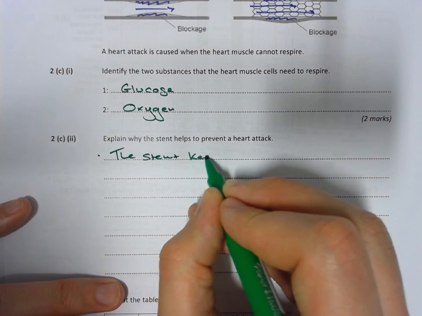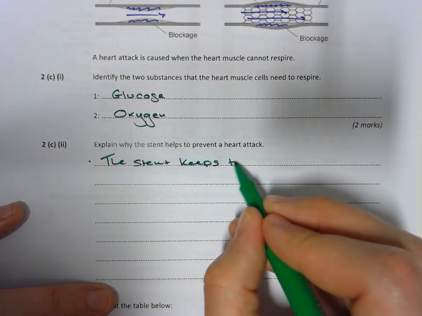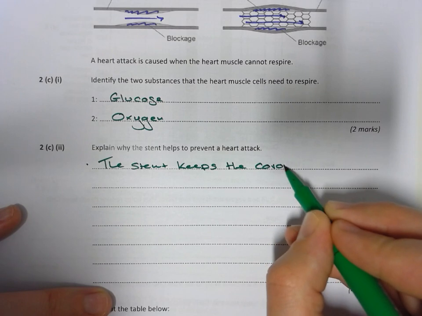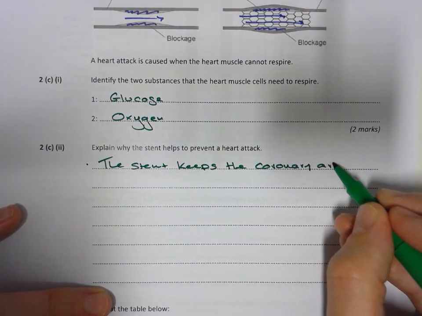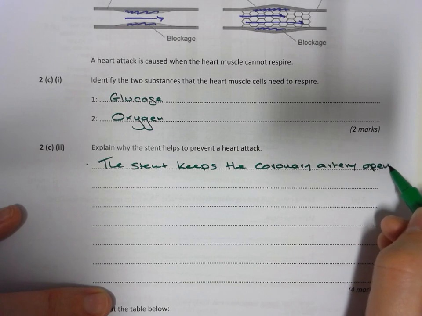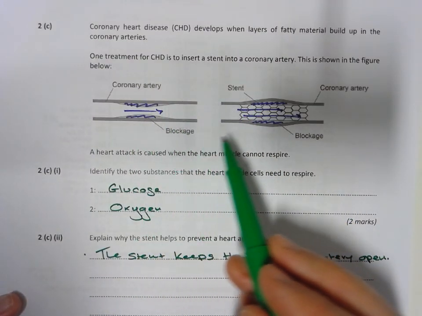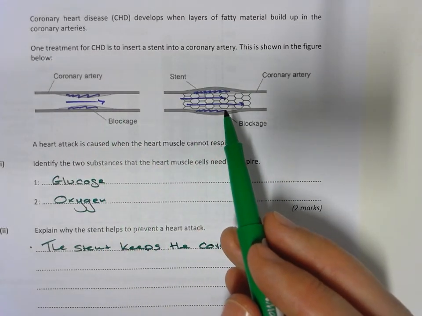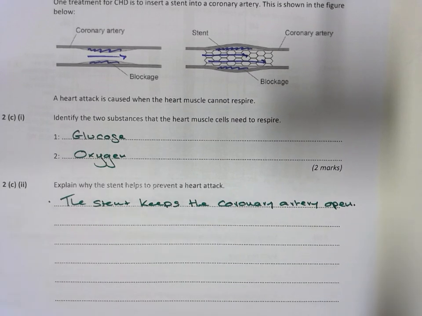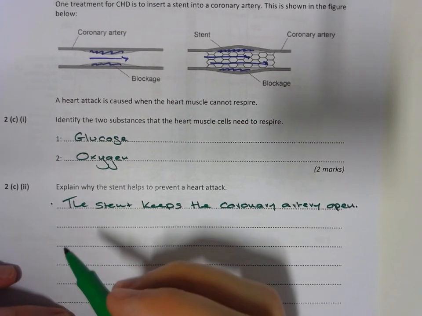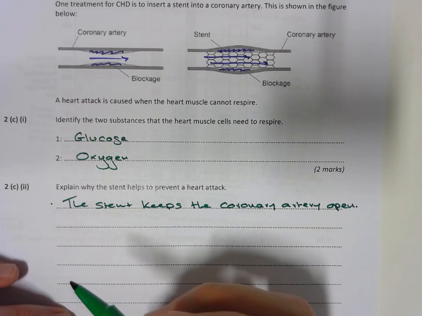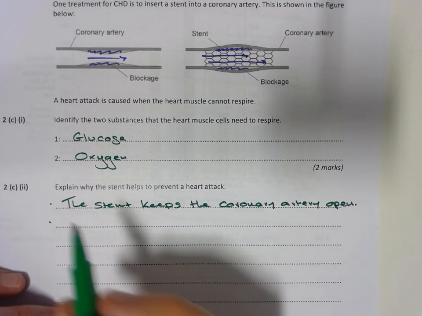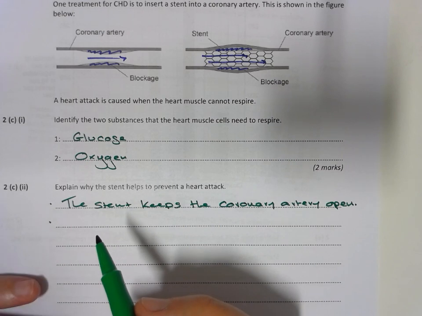Stent keeps the coronary artery open. Right? That isn't given to you in the question. Obviously you've got a diagram here which shows that, but you still need to know that that is what's actually happening in the diagram. So you'll get a mark for writing that. Your second mark is going to be for talking about blood and why blood needs to flow.